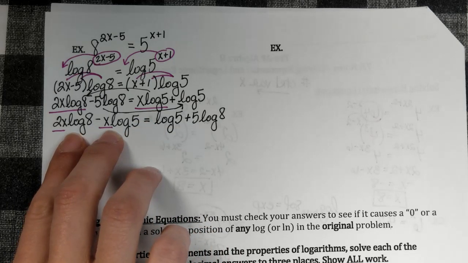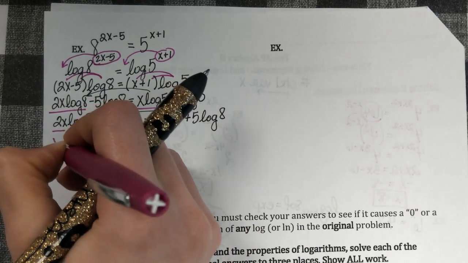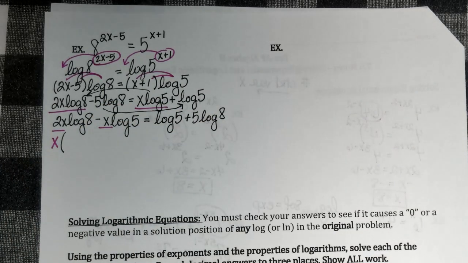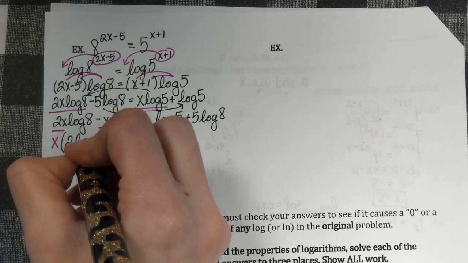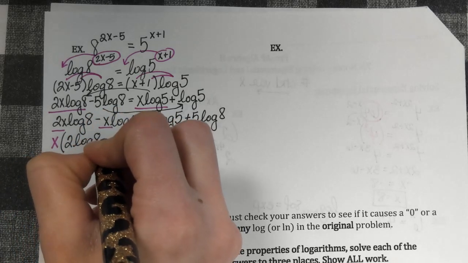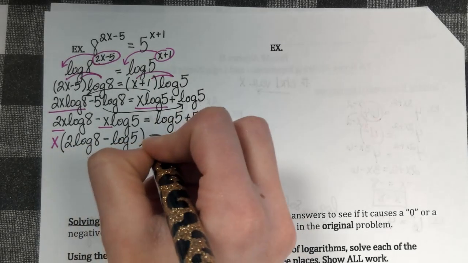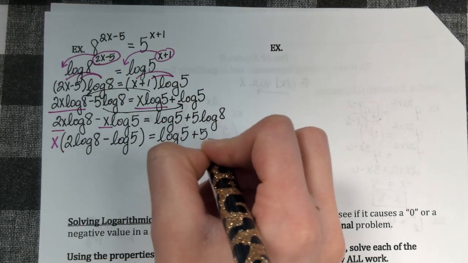So the only way you can go from 2x's to 1 in this situation is if you factor out that x as a GCF. So if I take that x out as a GCF, what am I left with? The 2 log of 8 minus the log of 5. And that is equal to the right side, log of 5 plus 5 log of 8.